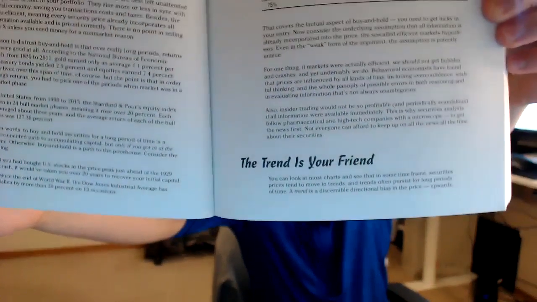The trend is your friend. So pretty cool to see this. A lot of people talk about the trend is your friend. Yes, at the time of the trend, whether it's an uptrend or a downtrend, you need to understand where the possible reversal points are going to be. So that's another thing we're hopping to right now.